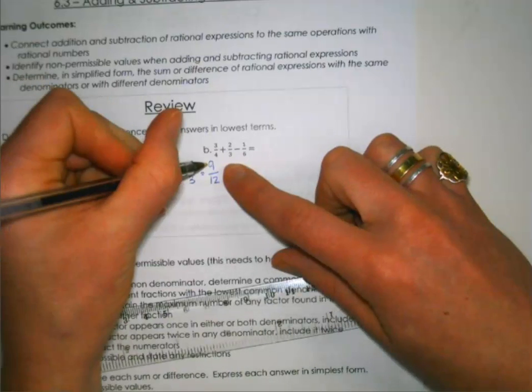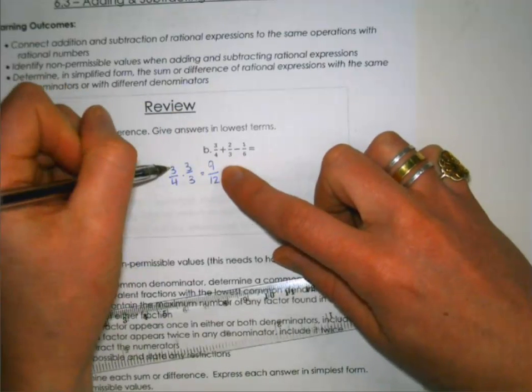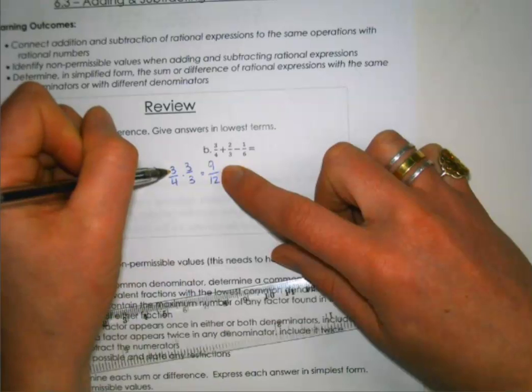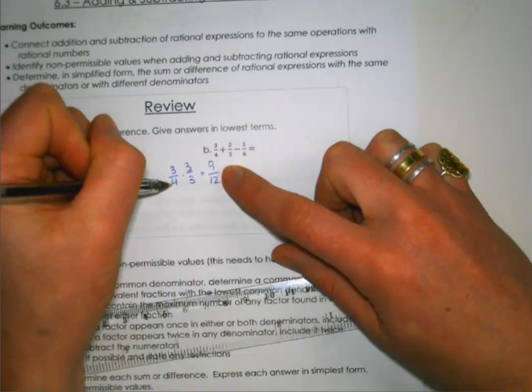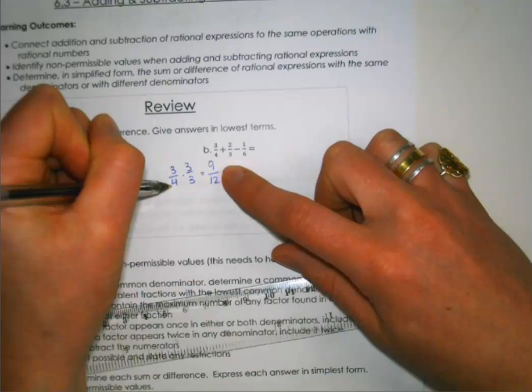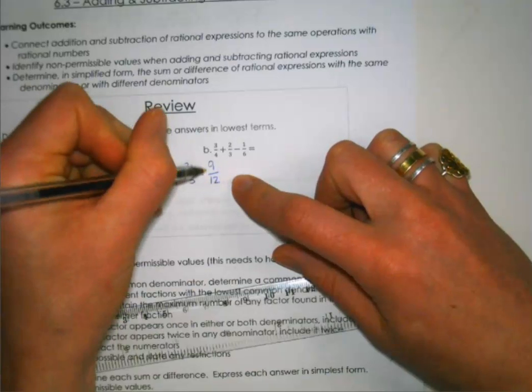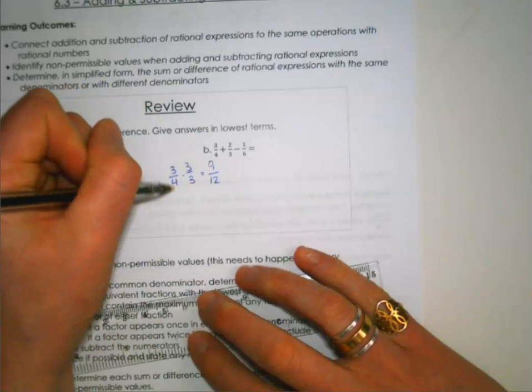If you're ever uncertain if you have equivalent fractions, remember you can just do the actual math. If you do 3 divided by 4 in your calculator, you should get 0.75, and you should get 0.75 if you do 9 divided by 12.